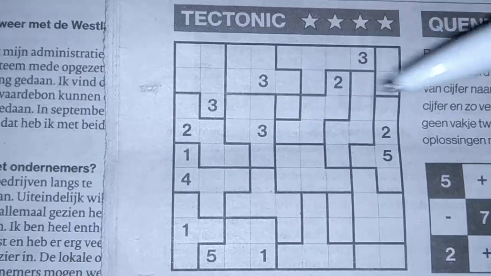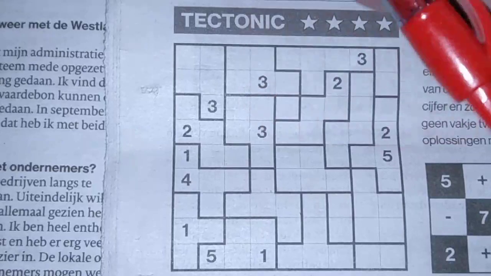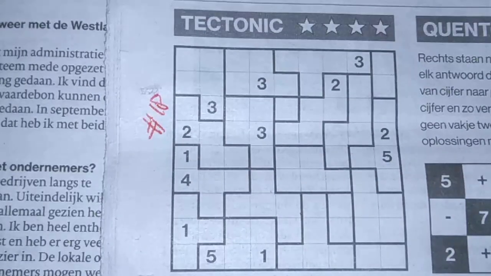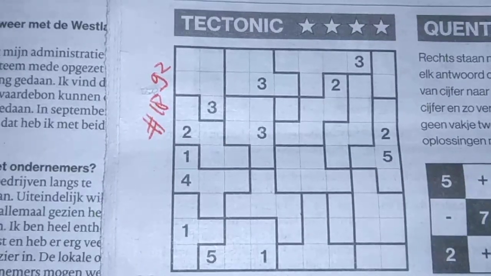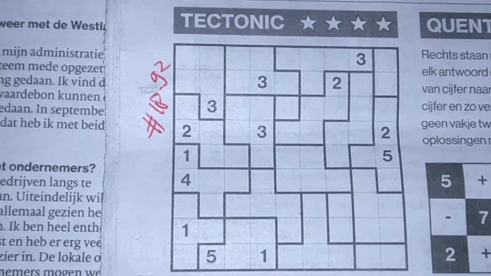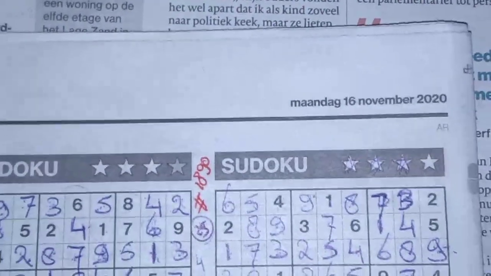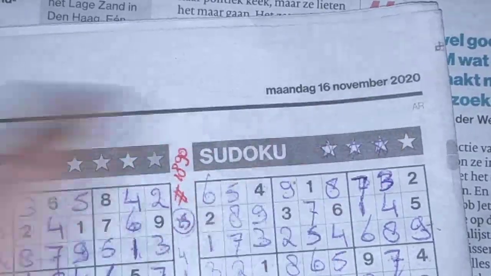Let's talk about this tectonic, because this one is the last Sudoku I will solve for today, and this will be number 1892. Alright, and before I start, by the way, this tectonic is in today's newspaper of the additional, on Monday, November the 16th, 2020.